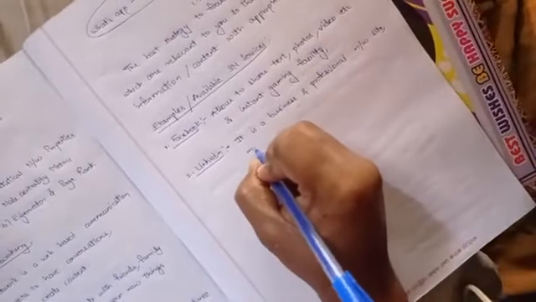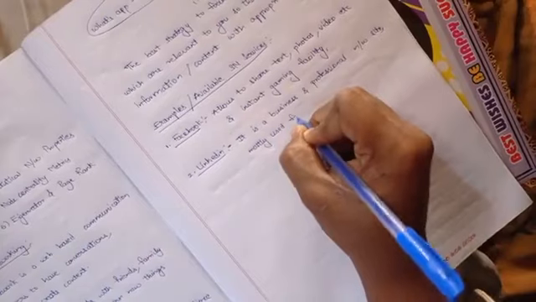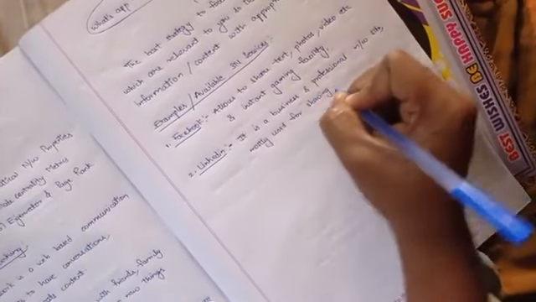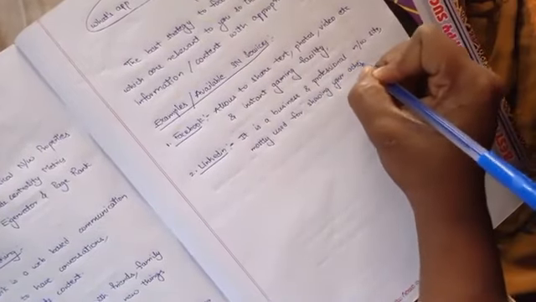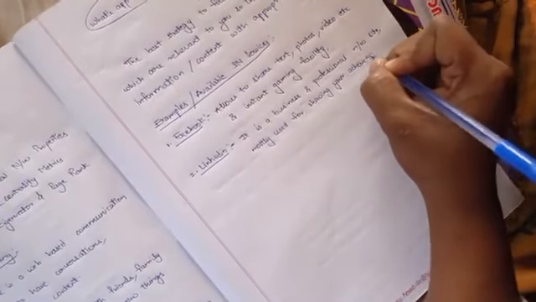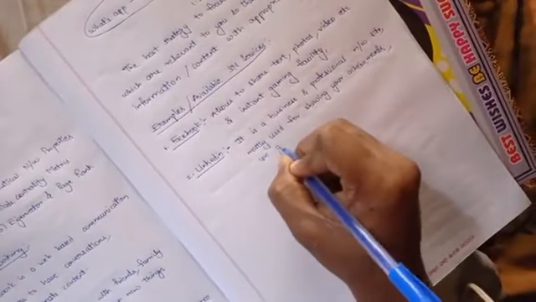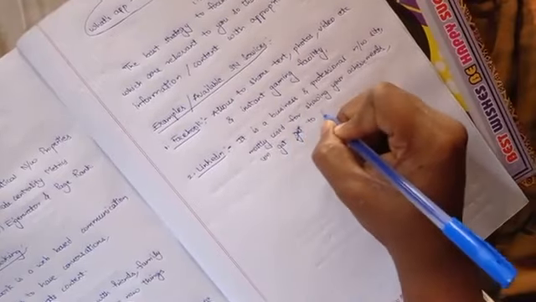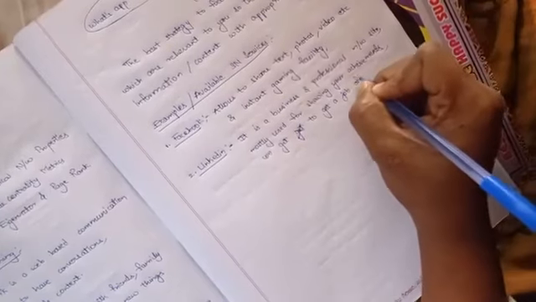So what is it mostly used for? Mostly used for showing your achievements, or to get a job offer. So this is what LinkedIn is mostly used for.